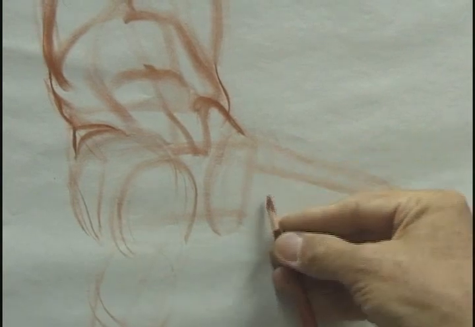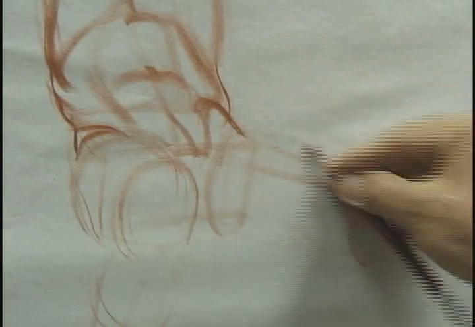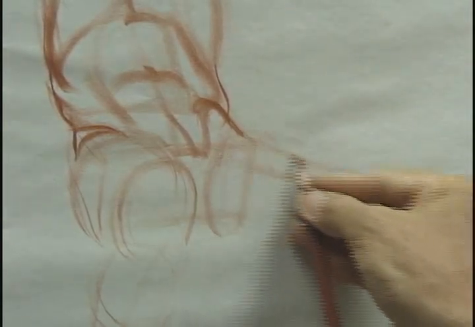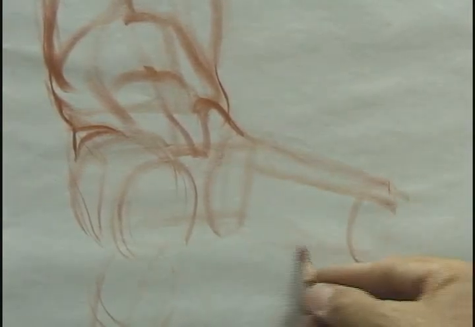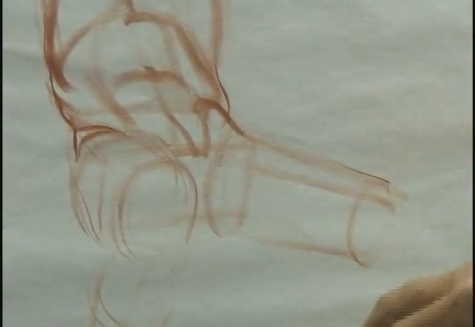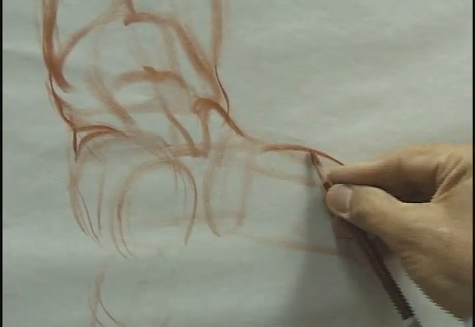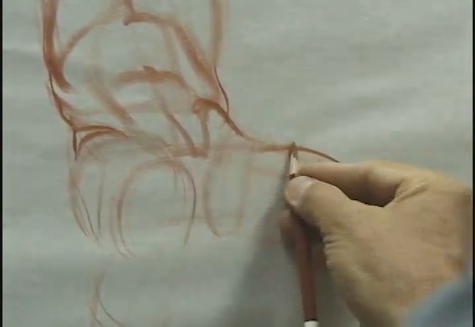Now, first take the left leg here, and first what we try to do is see this as a cylinder. So we've been doing. Then from that, you've got your straight to build on. You pull up, and you feel the volume.